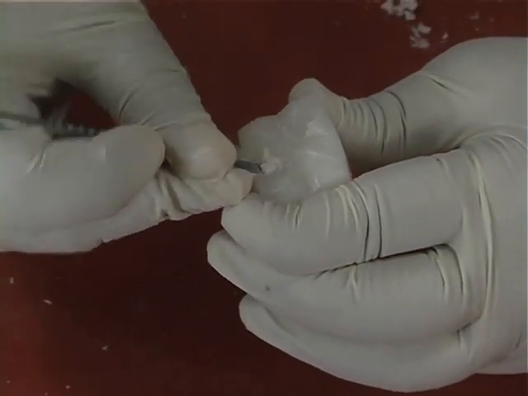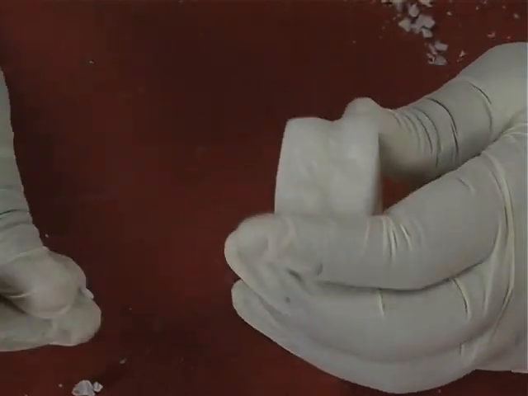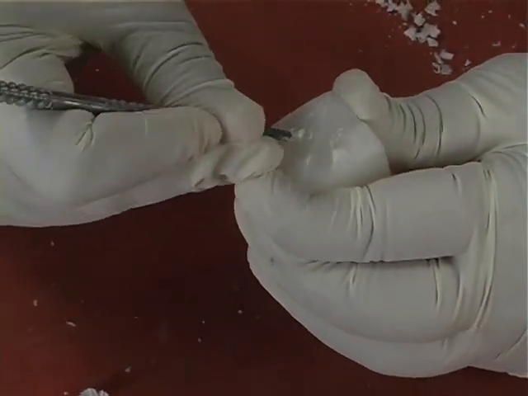The triangular fossa is carved by removing the excess wax in the triangular fossa area. It should be removed in such a way so that the marginal ridges are made prominent.